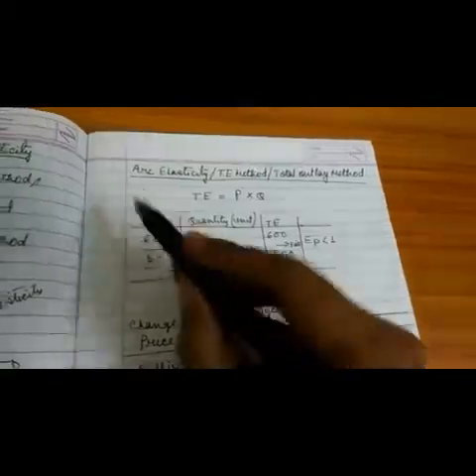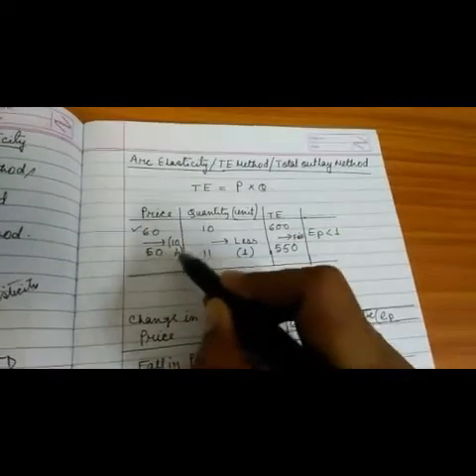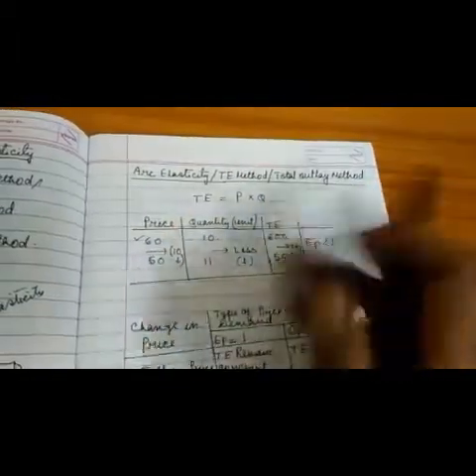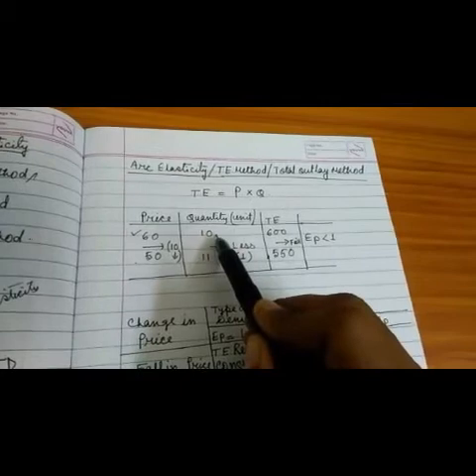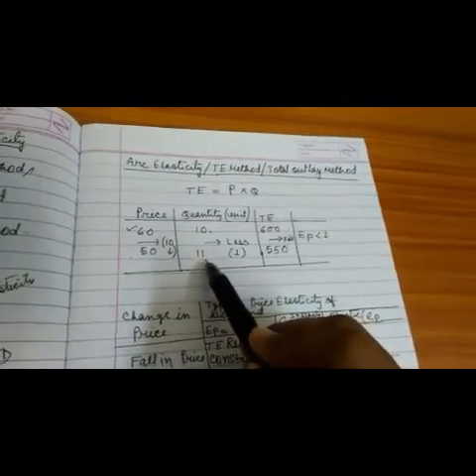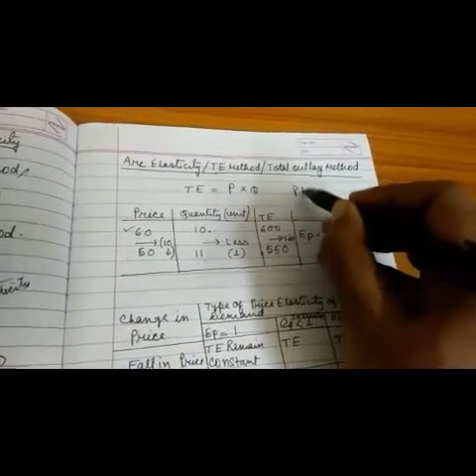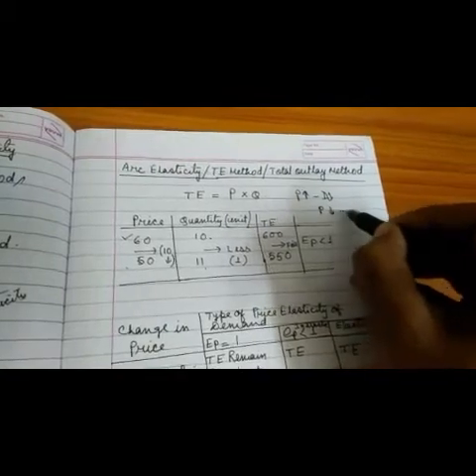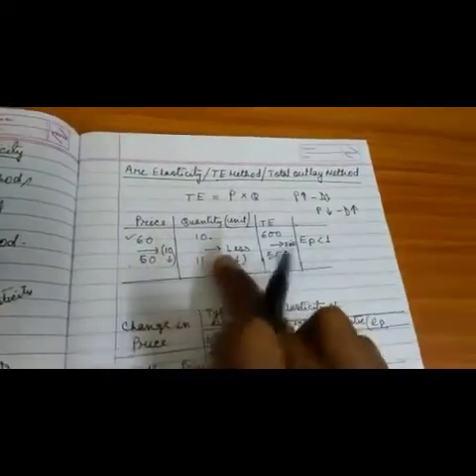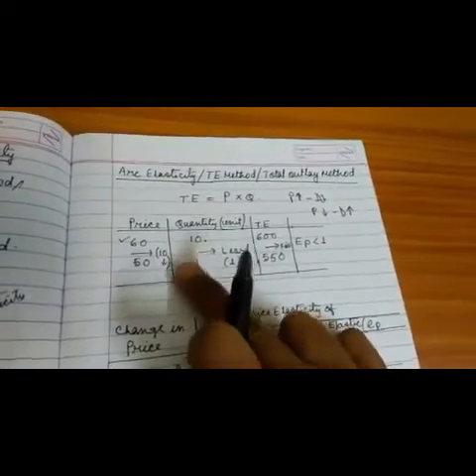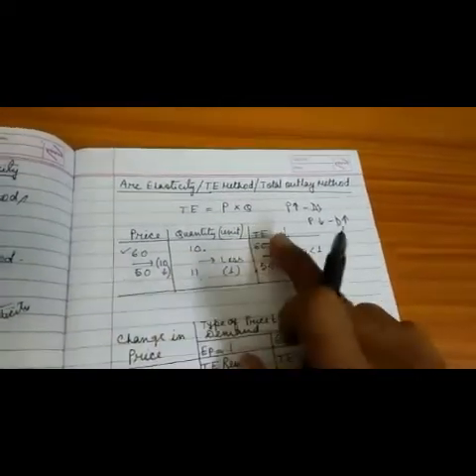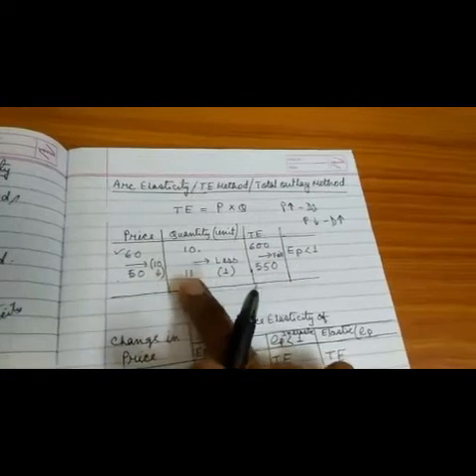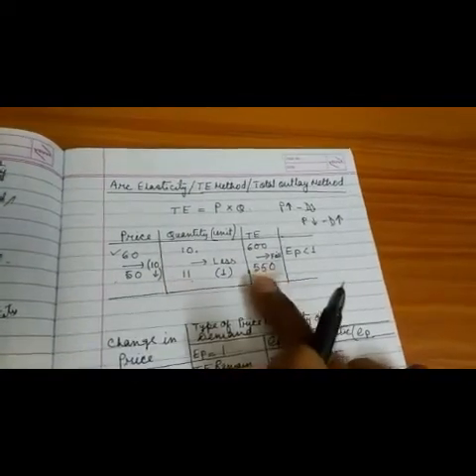Now suppose the price initially was 60 and the price has declined by 10, that means 50. Quantity demanded will definitely change. It was 10 before, and now it has increased. Definitely it will increase because, as we know, when price increases demand normally decreases, and when price decreases demand increases. But demand has increased by only 1. So now total expenditure, 60 into 10 is 600, and 50 into 11 is 550.